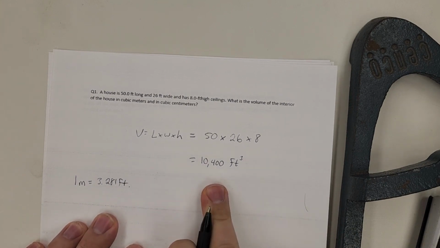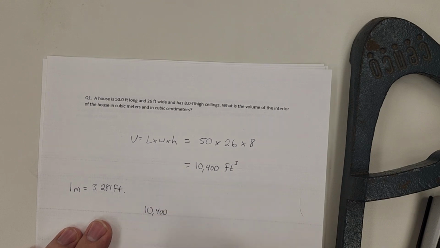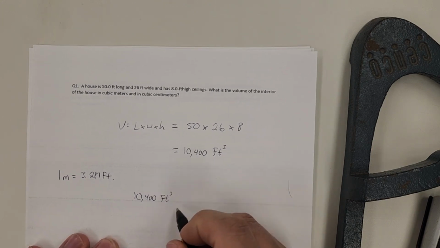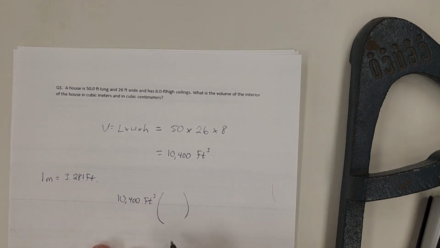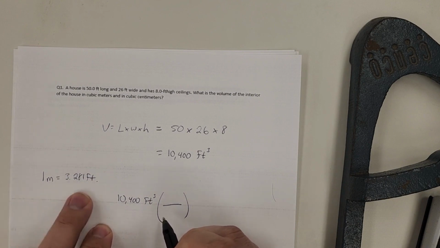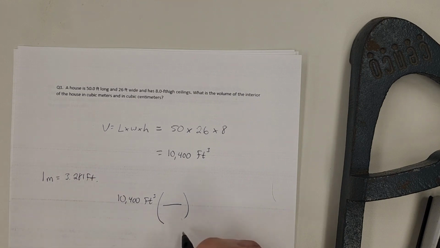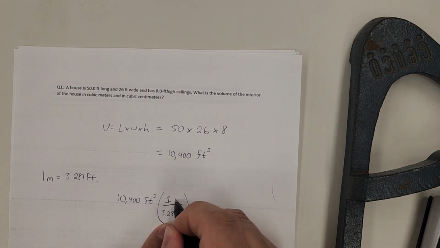Okay, so we have cubic feet, which means we're going to have to take 10,400 cubic feet and multiply it through something to get over into meters. So now I know that 1 meter is equal to 3.281 feet. So to get rid of feet, I want to put feet on the bottom. So I'm going to have 3.281 feet, and I know that is equal to 1 meter.